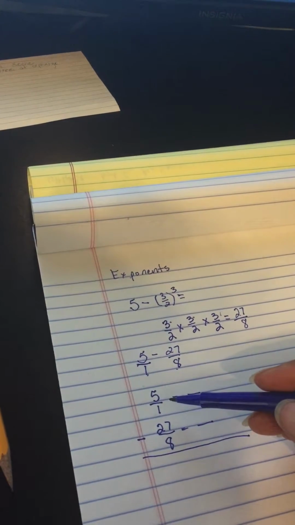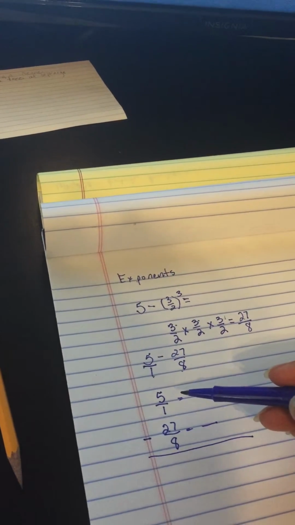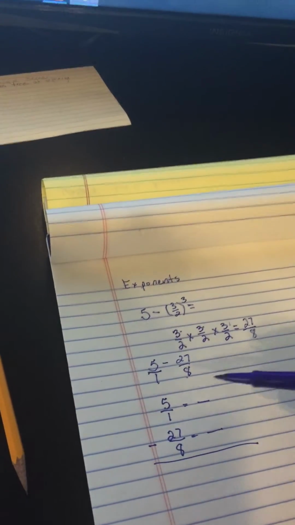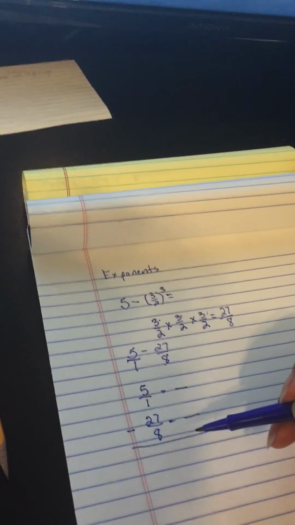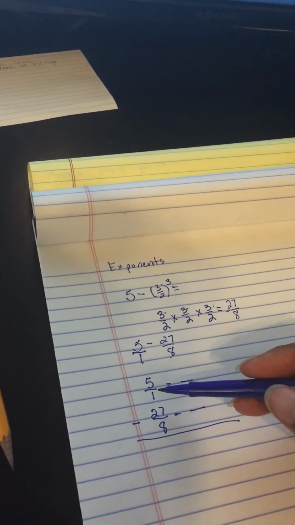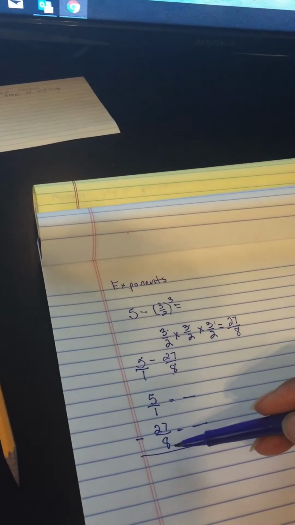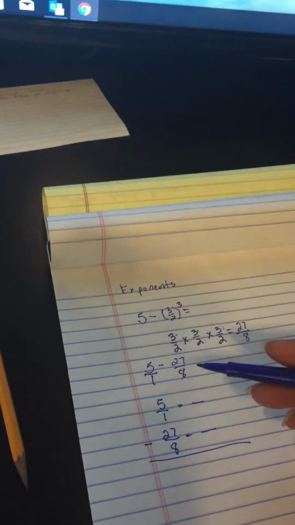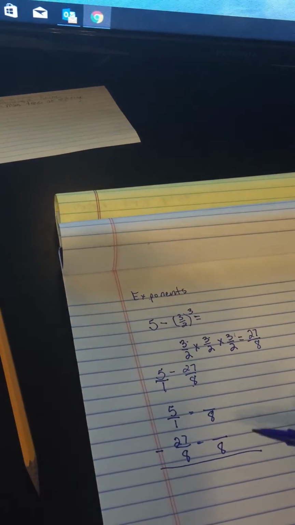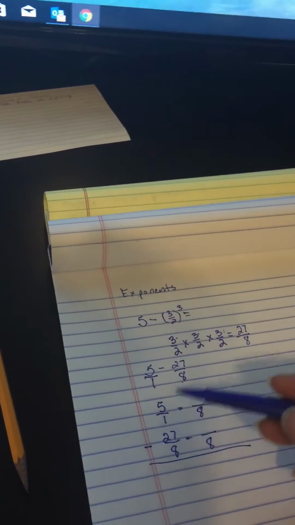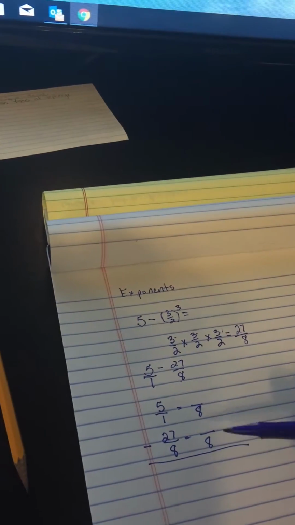So 1 can go into 8. I'm thinking it has to be apparent that 8 is the common denominator, because 8 can go into itself once, and 1 can go into 8 evenly 8 times. So 8 is going to be our common denominator for these numbers. Now we just proceed with subtracting fractions as we've learned.